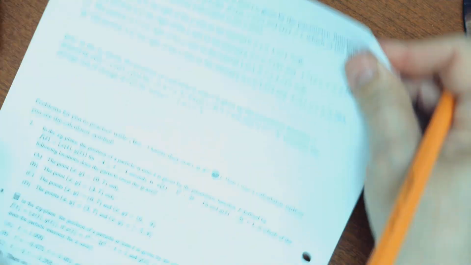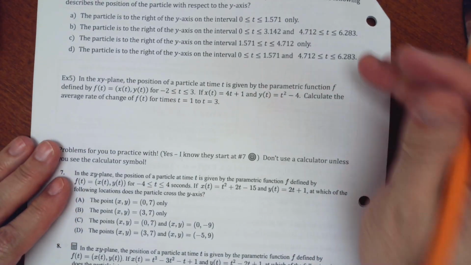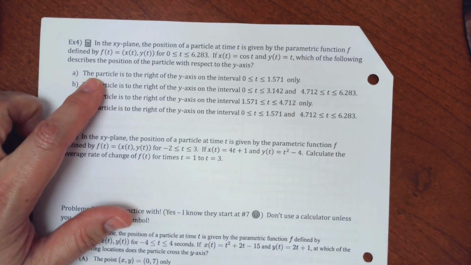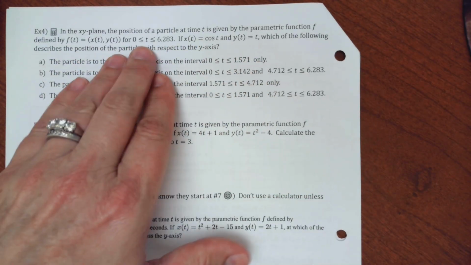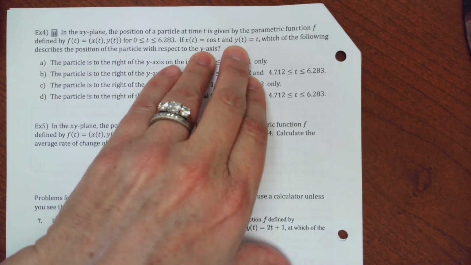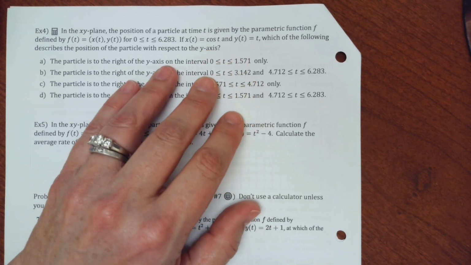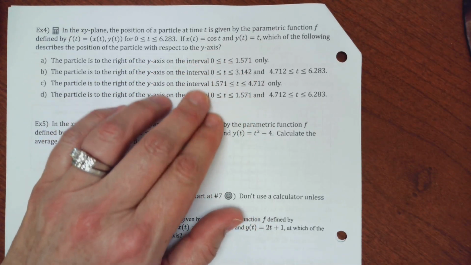Okay, all right, so we've got a couple more examples, and then you got your problems to do down here, okay? So this one says you can use a calculator. It says in the xy plane, the position of the particle is given by our function right here. Which of the following describes the position of the particle?